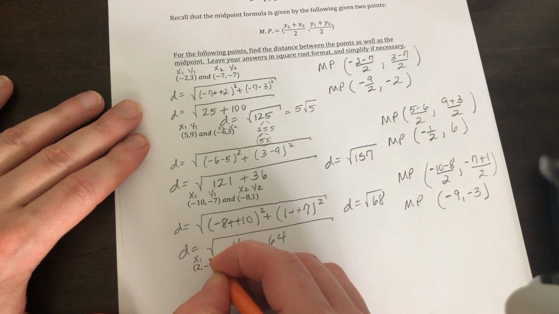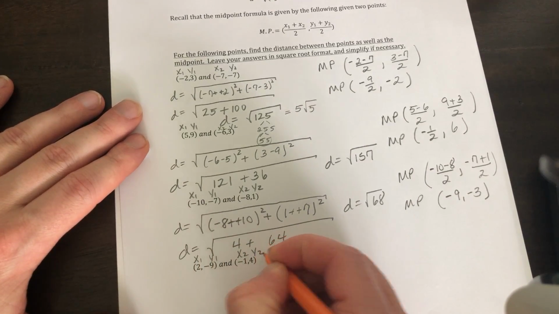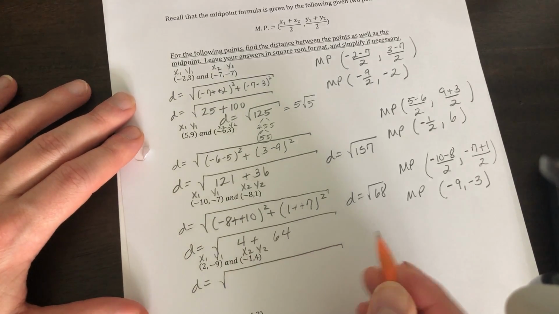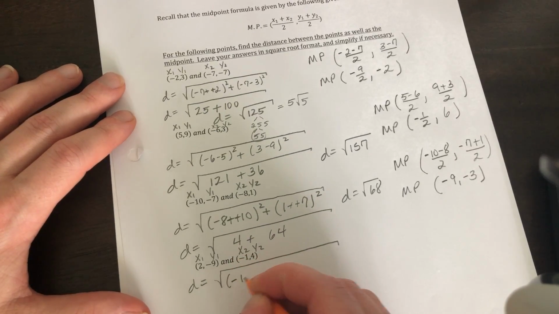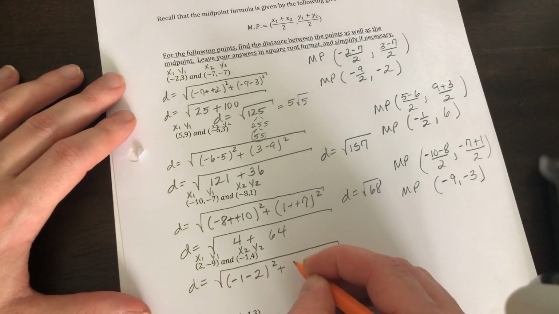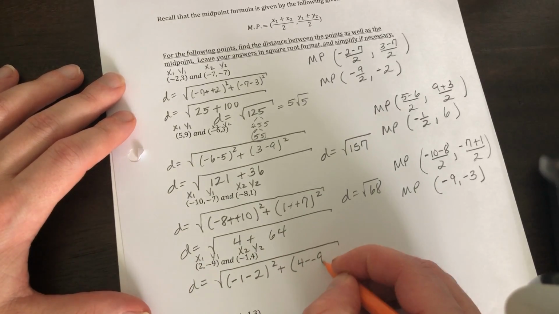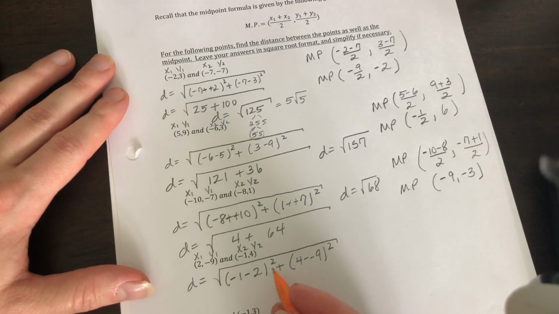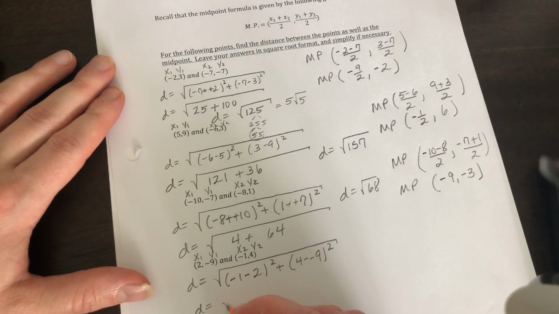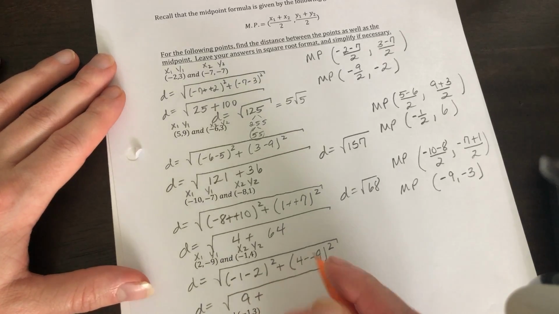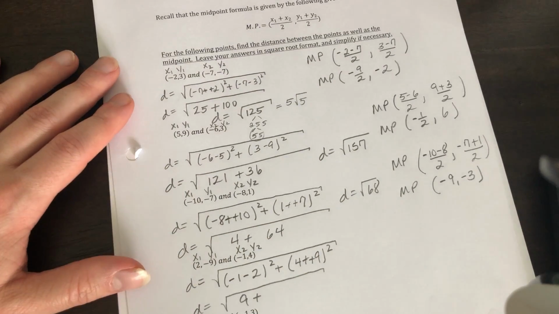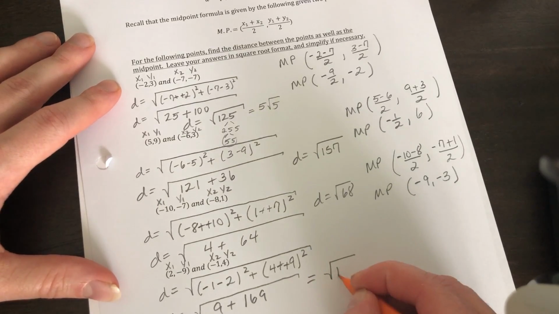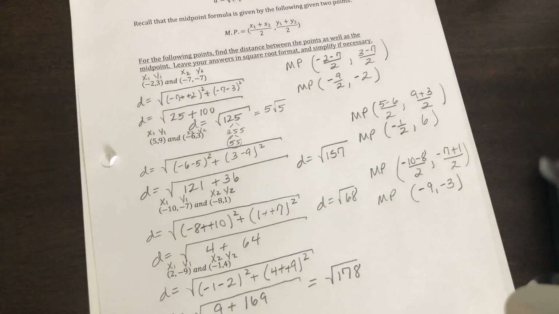Next one, we're going to label this x1, y1, and x2, y2. So your distance formula is going to be negative 1 minus 2 squared plus 4 minus a negative 9 squared. Okay, so negative 1 minus 2 is a negative 3. Negative 3 squared is 9. Four plus 9 is 13. 13 squared is 169. Square root of 178. That's what it comes out to be.